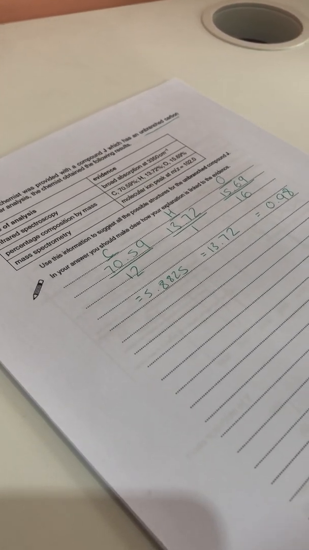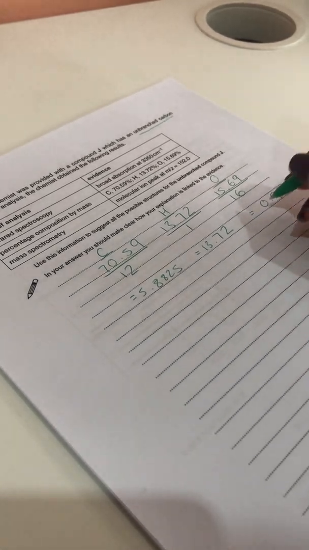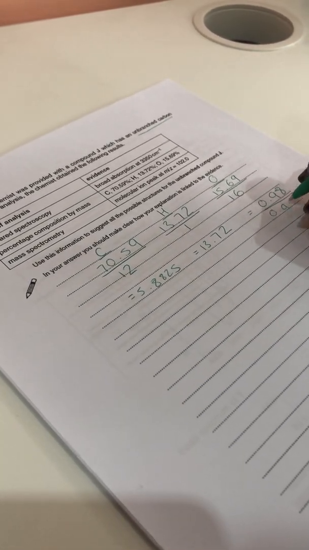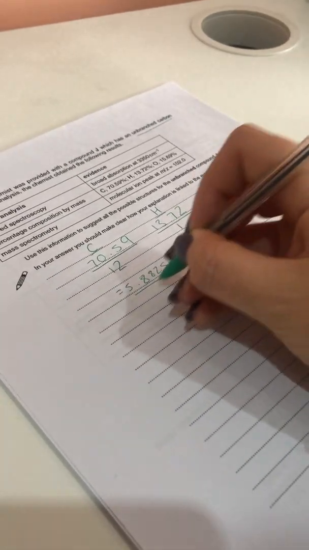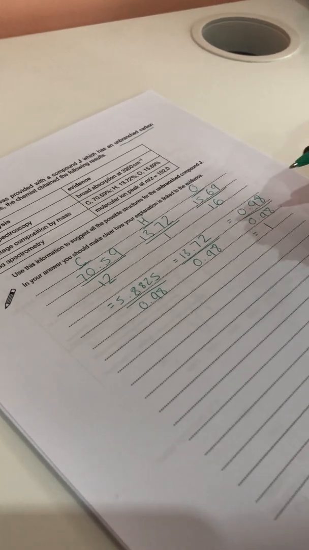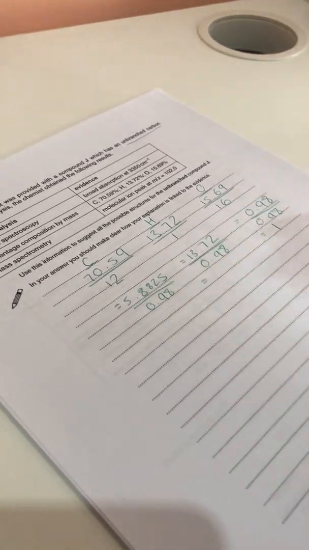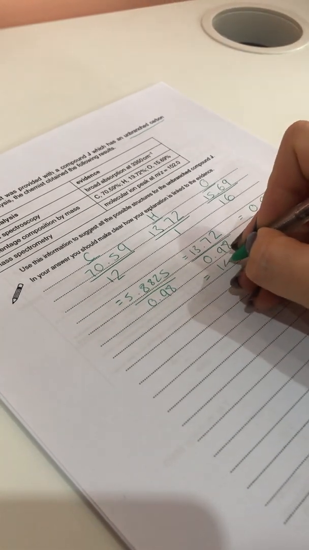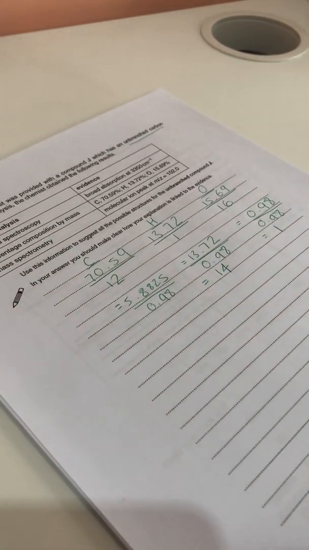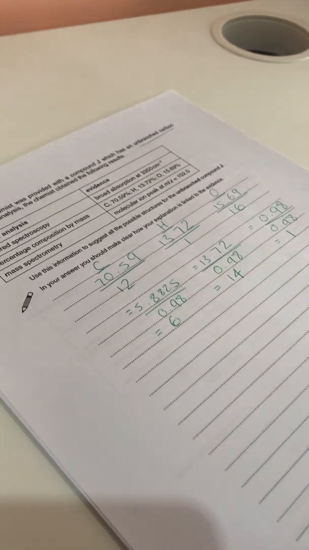If you can't see it very easily, these aren't easy numbers, divide by the smallest, which in this case is the 0.98. That's clearly going to be 1. When you put this one into the calculator, that comes out at 14, and this one is 6.